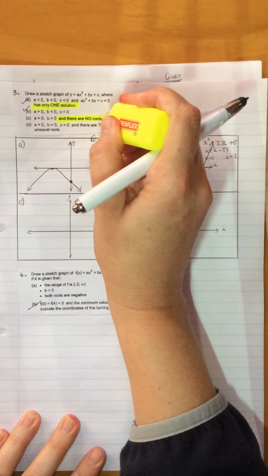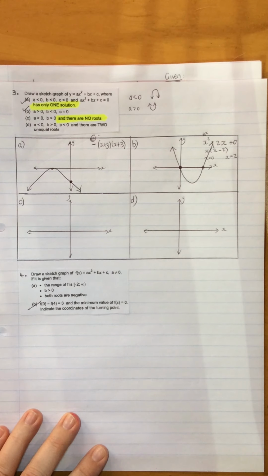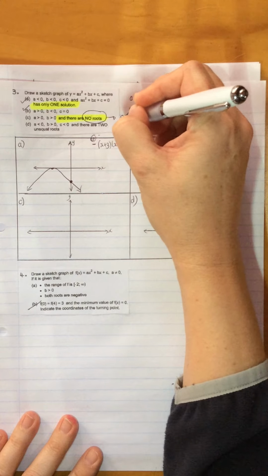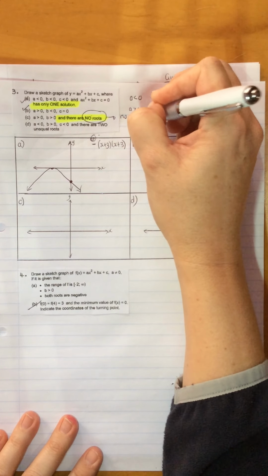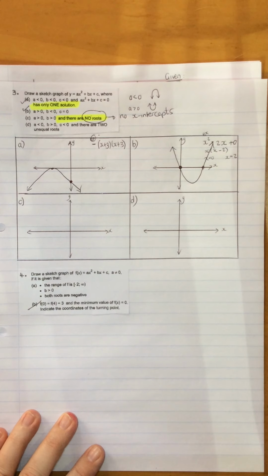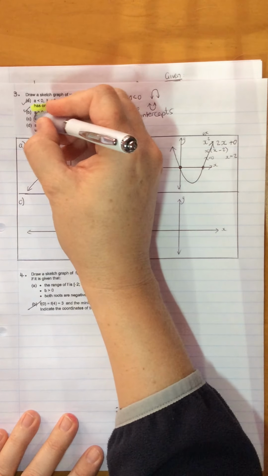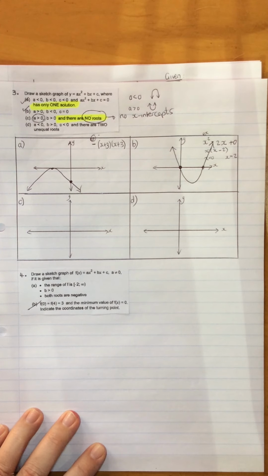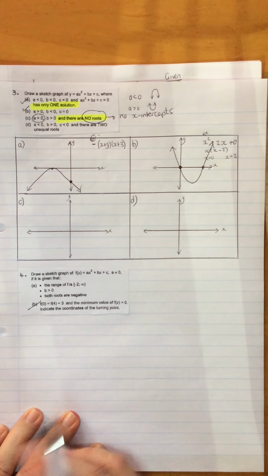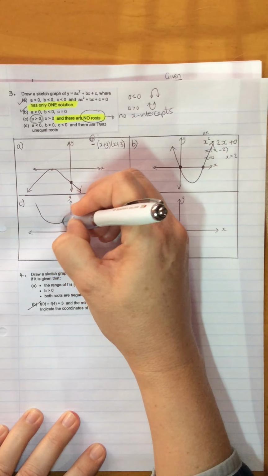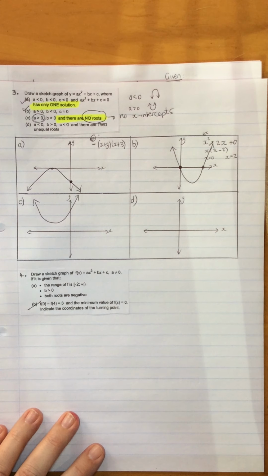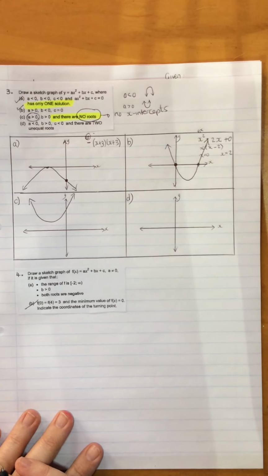C, they say A is positive, B is greater than 0, and here it comes. There are no roots. Now, what does no roots mean? No roots means no x-intercepts. So it is hanging either above or below. Now, with A being greater than 0, it means I have a positive graph. I can put in any values I want to, but in the end, they just wanted to know if I know what no roots means, so I can draw it hanging above.